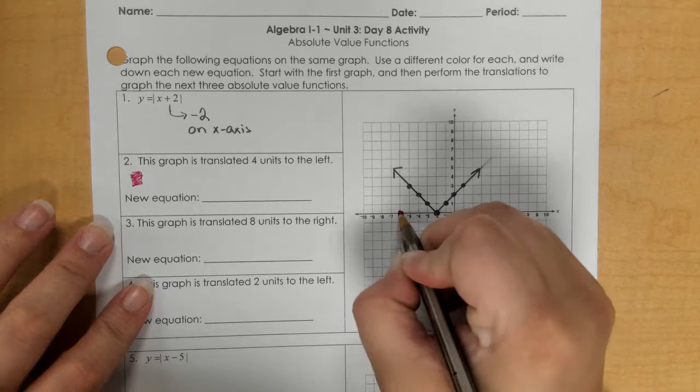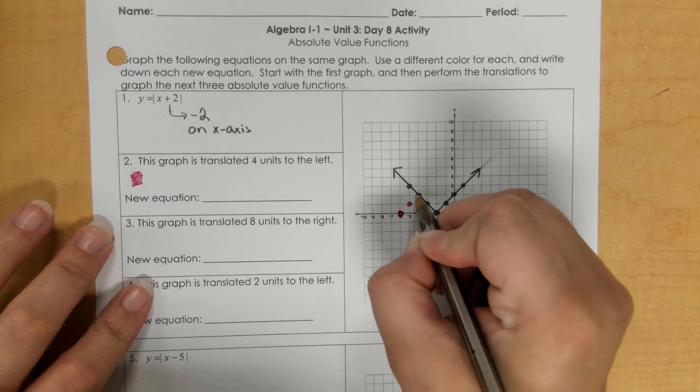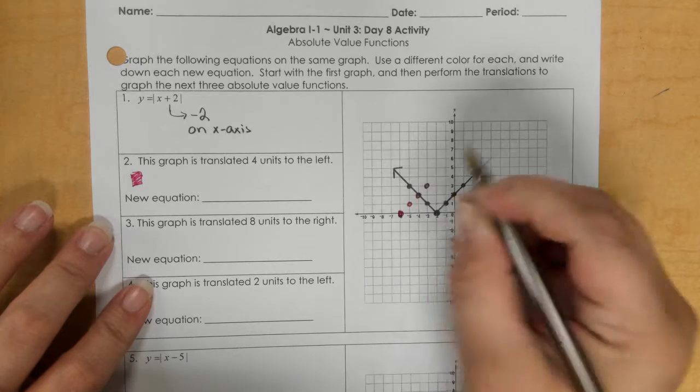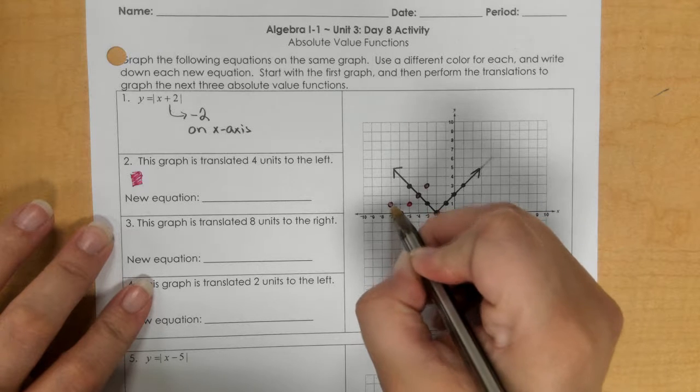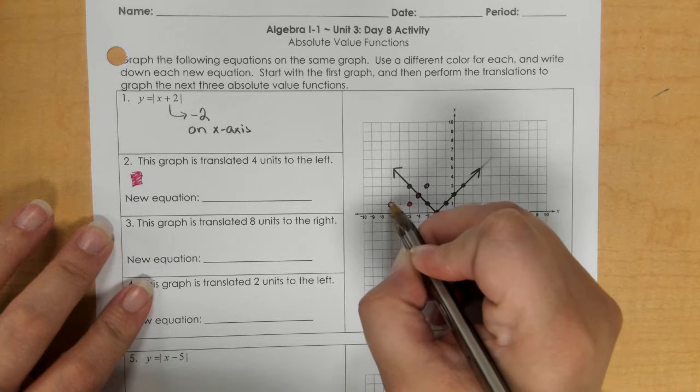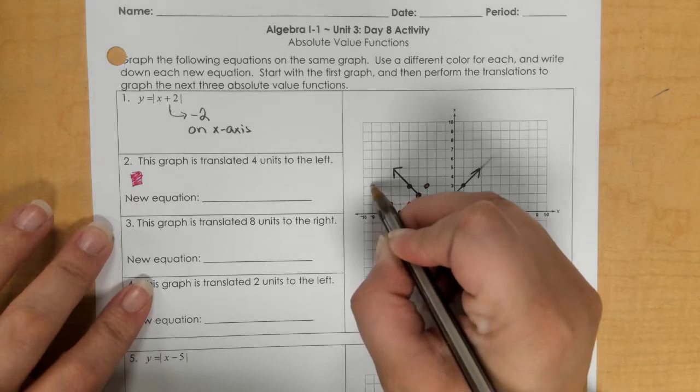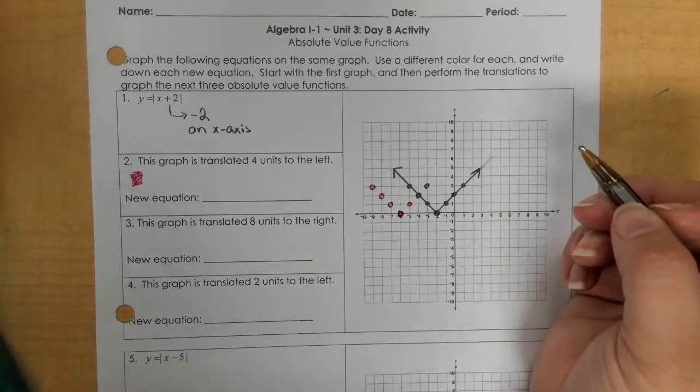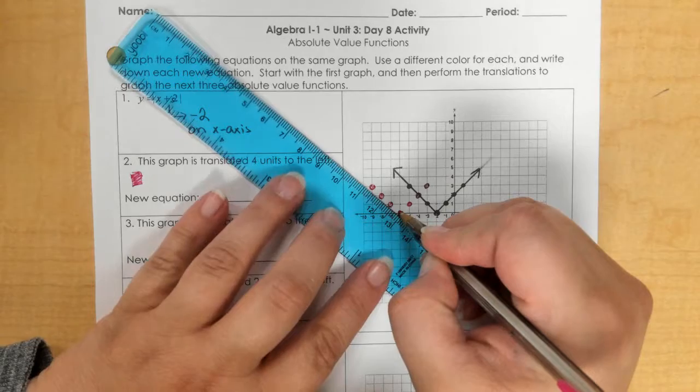So I've got my vertex, up 1, right 1, and again we'll do that 3 times. And we're going to go the opposite way. So up 1, left 1, up 1, left 1, 3 times.